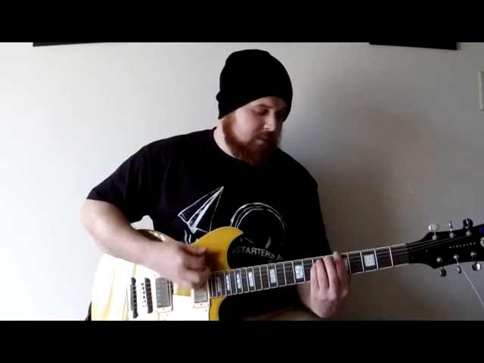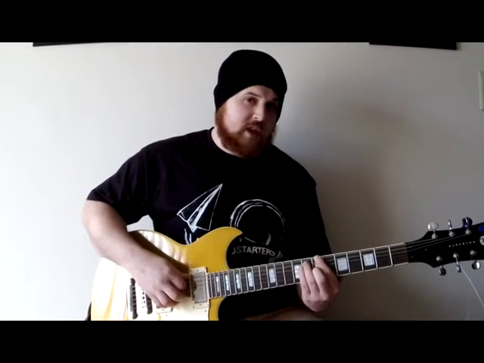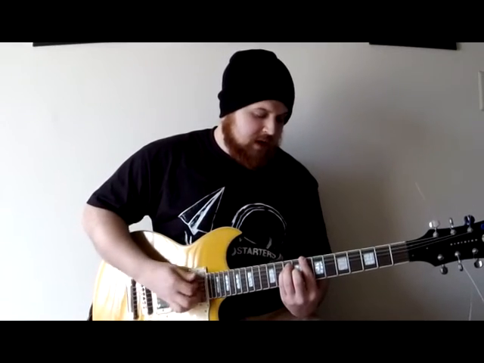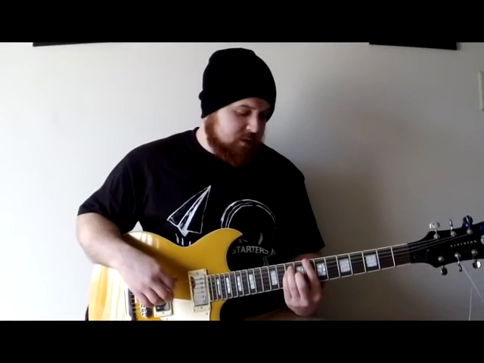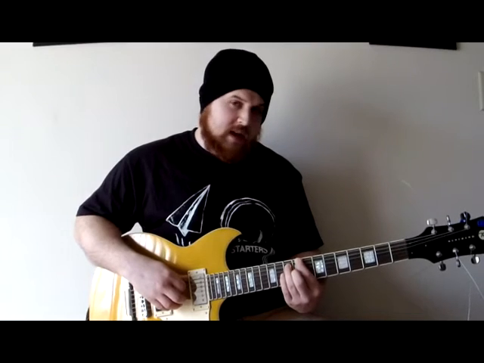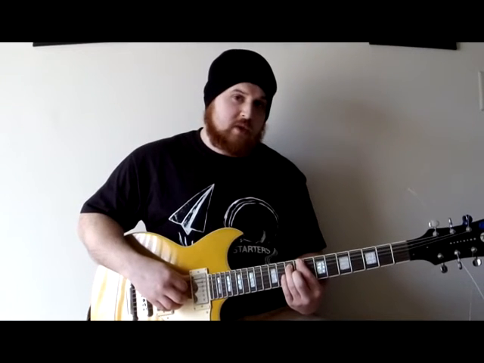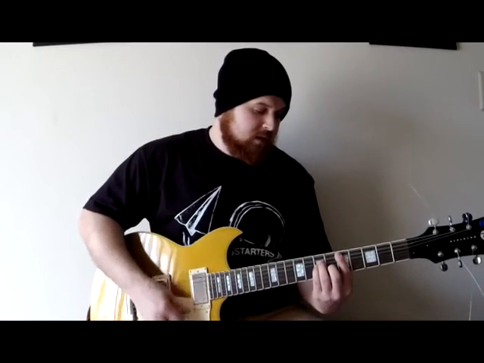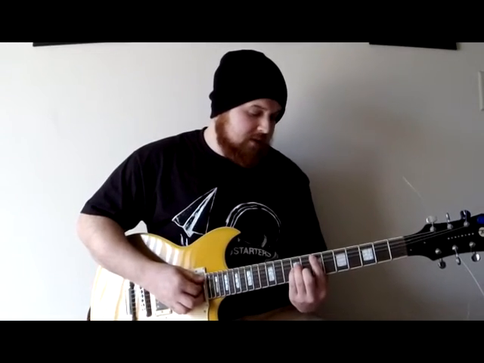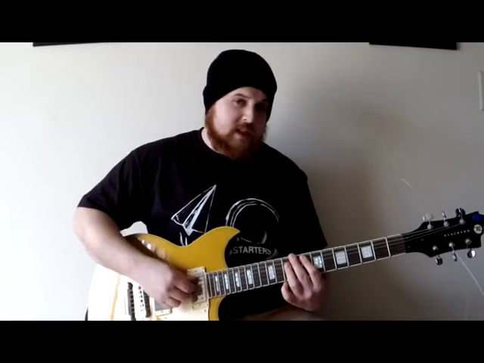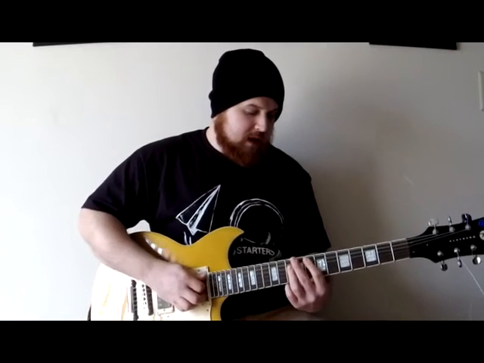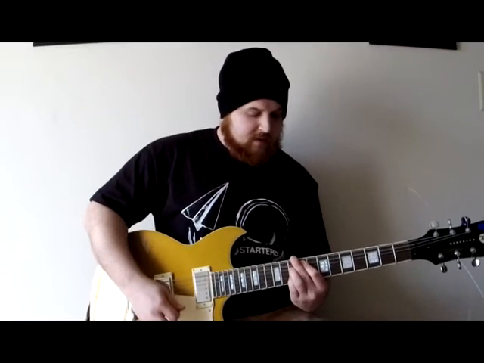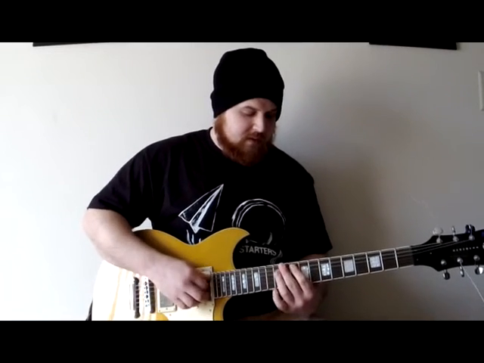1 is minor, 2 is traditionally diminished, 3 is major. So what that means is after 3, I can go up 1 half step and create the diminished chord there. Then I go on to 4, which is minor, 5, minor. Now 6 is major. So that means 1 half step up from the root of 6 can be diminished.